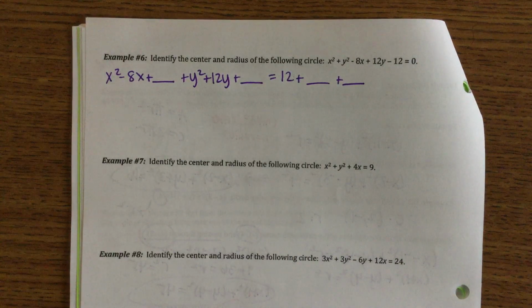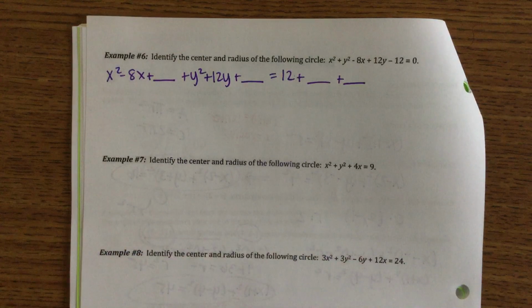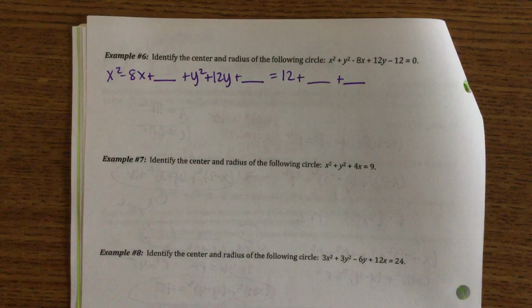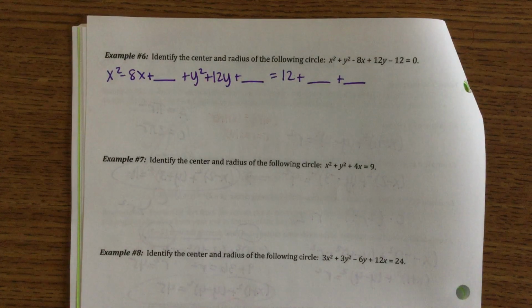Okay, let's see how we did. This is how you should have started. Get the x's together, get the y's together. Leave yourself a space to figure out what you need to add.